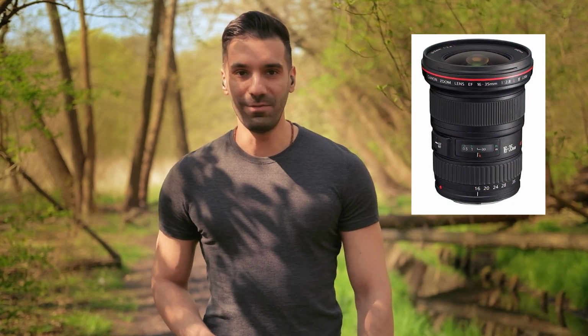We have here a Nikkor 14 to 24mm aperture 2.8, which is also good for night photography because it has a wide aperture. And then Canon 16 to 35mm aperture 2.8 is also good for night photography. And the last one is Sigma 8 to 16mm. It is an ultra wide lens and the aperture is 4.5 to 5.6.